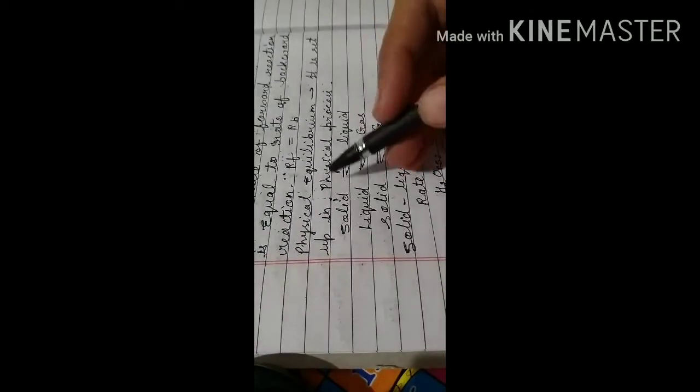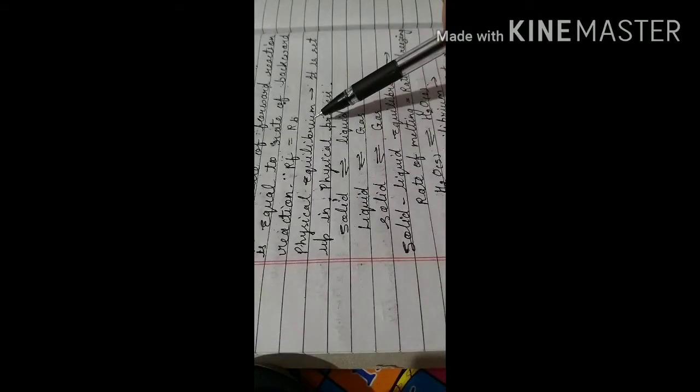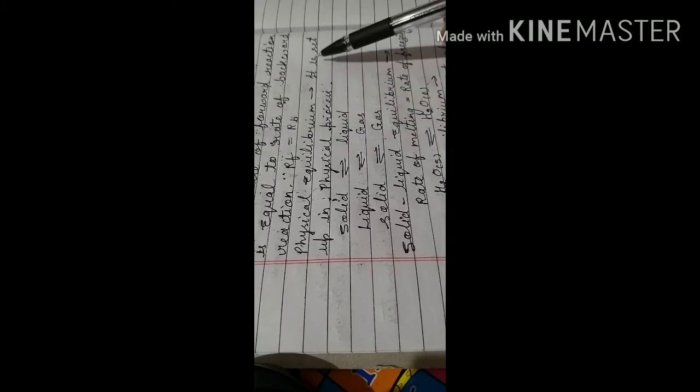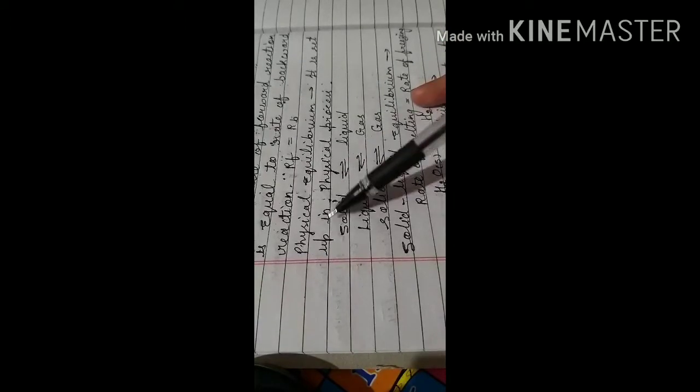Now we will discuss some cases of physical equilibrium and then we will come to chemical equilibrium in detail. So let us start with the conditions to understand physical equilibrium. In physical equilibrium, as I have written, it is set up in a physical process. A physical process means one that can be reversed, like a solid converting into a liquid and then the liquid converting back into the solid form. In the same way, liquid can convert into gas during evaporation, and gas after condensation gives liquid again.